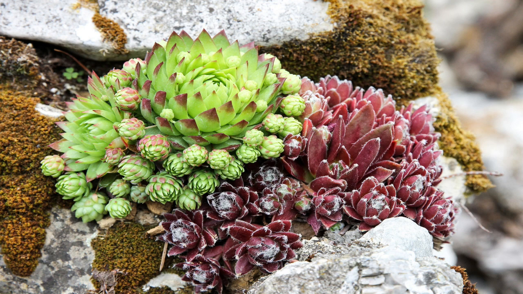Rocks can be used in a variety of ways, from creating a natural, rustic look to adding a modern, minimalist aesthetic. Think about the style of your home and the overall look you want to achieve before selecting rocks for your landscaping. Choose the right type of rock.